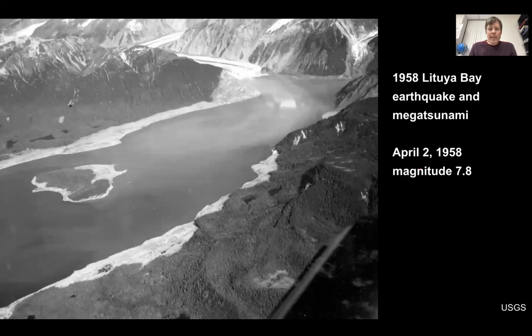1958, Lituya Bay, southeastern Alaska. This is Lituya Bay. And this was the site of a 7.8 earthquake. And there's so much to this. The earthquake came along a fault that runs under Lituya Glacier here, kind of from left to right. That is the plate boundary between the Pacific plate on this side, and in the background, that's the North America plate. So it's a major feature.